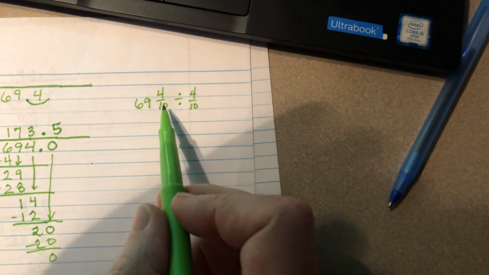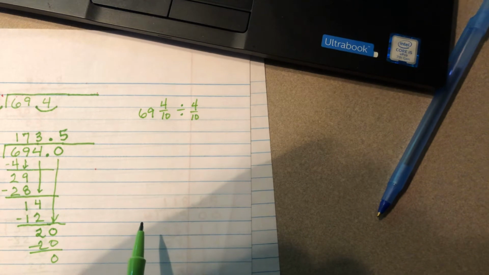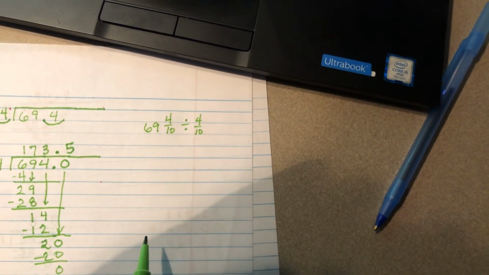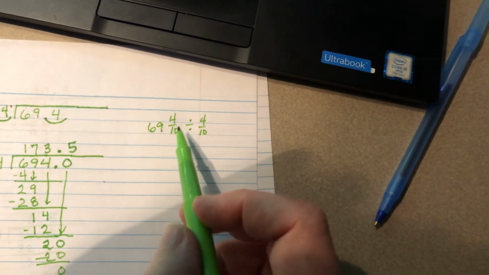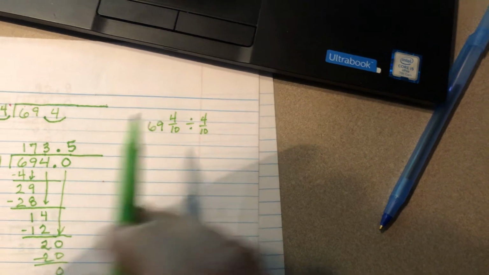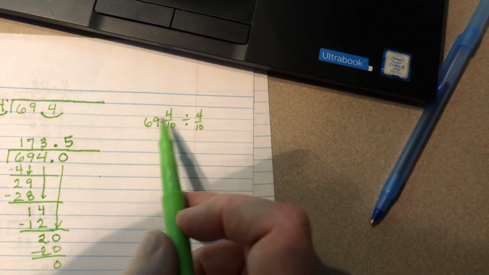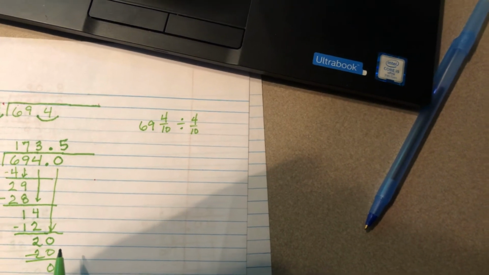I would probably convert it back to an improper fraction and then multiply across. So that's the method I would prefer. There's other methods that you could think of, right? You can apply the 69 to the 4/10 and the 4/10 to the 4/10. That could work as well.